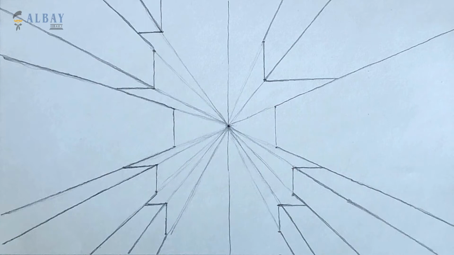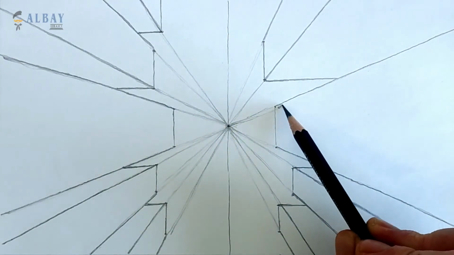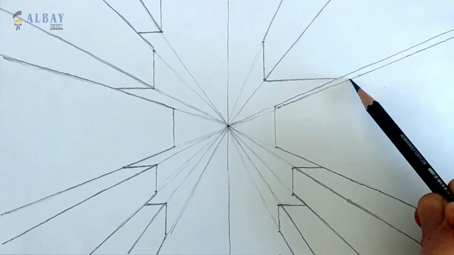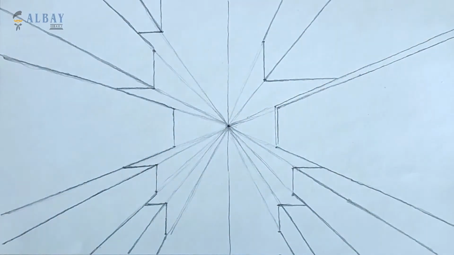Of course, we have to add windows. First, I will draw something like a frame on this building, and then I will draw the windows inside this frame. In drawing this frame, I must remember to use lines starting from the vanishing point.